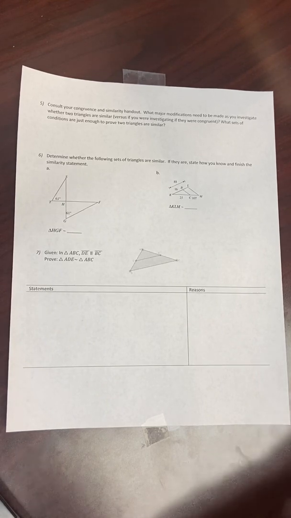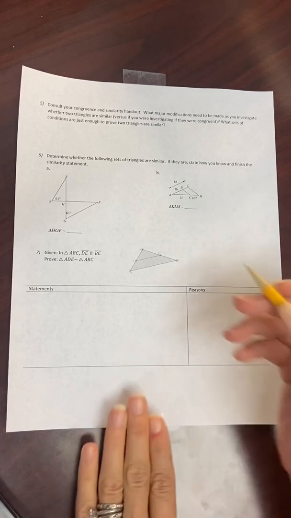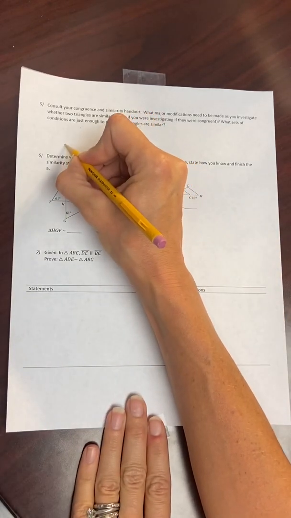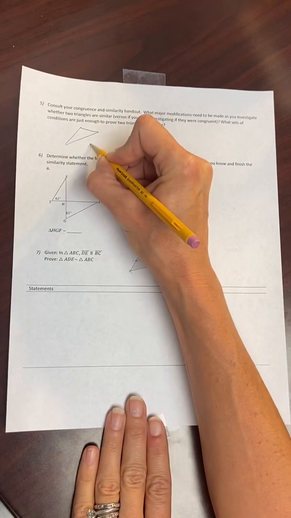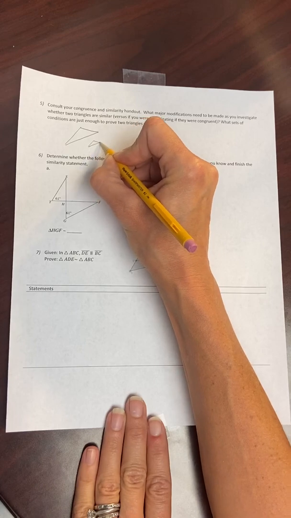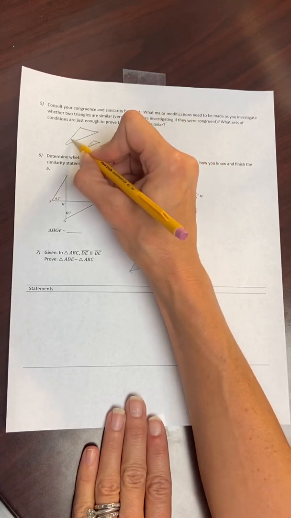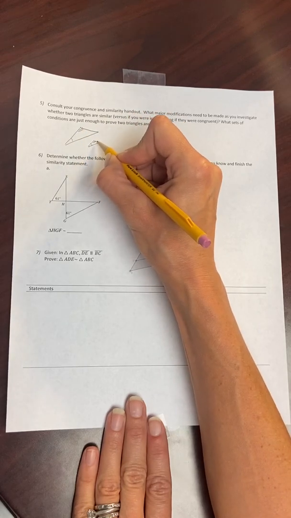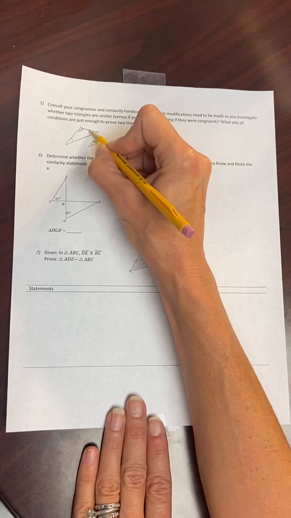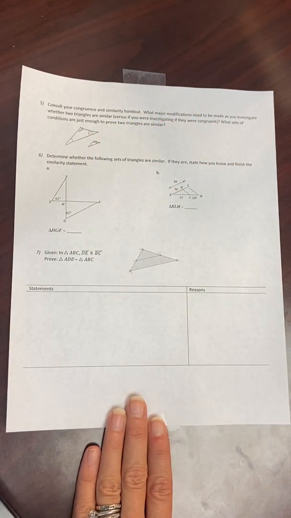Well, here are the major modifications. Corresponding angles of similar triangles are 100% congruent, because remember, similar triangles are what we call dilations of one another. One is a bigger version of the other, which means that the angle measures all hold, but the side lengths are different. But here's the relationship that exists between the side lengths.